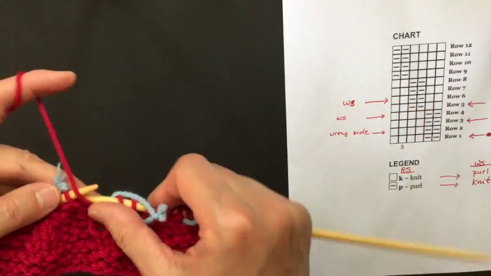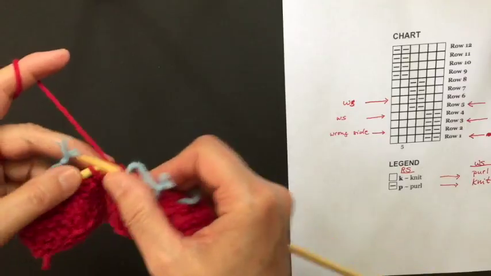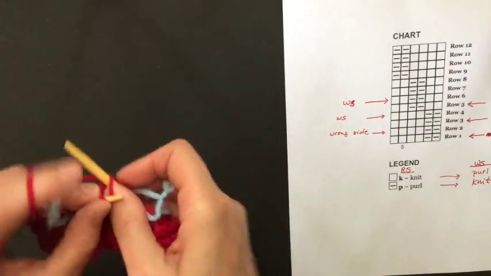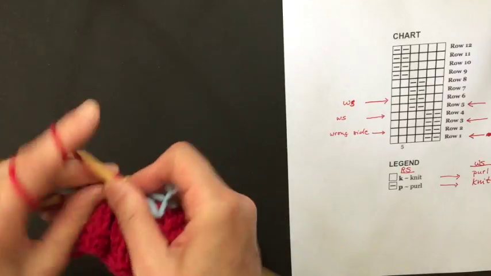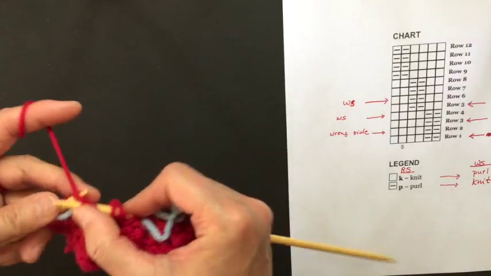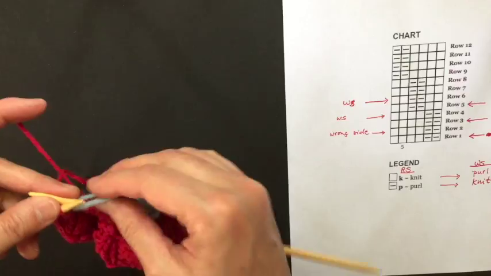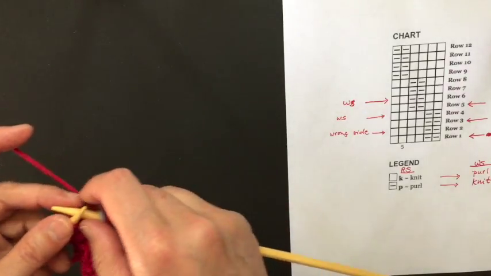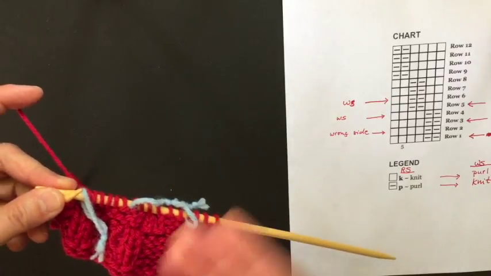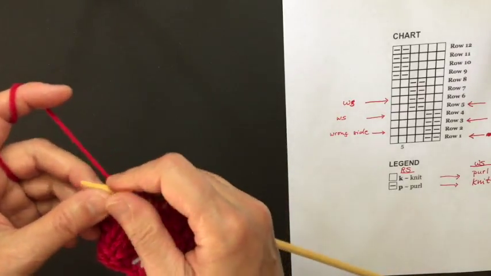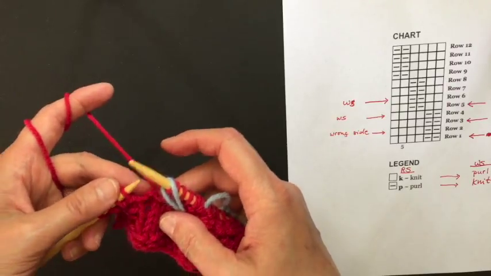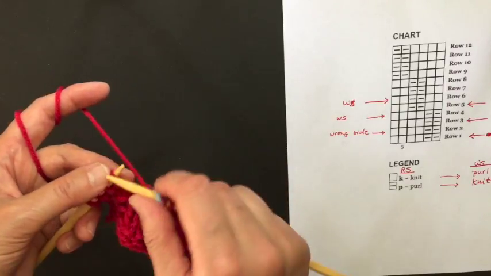Okay, so we will purl, purl, knit, knit, purl, purl. Okay, and I'm not showing it in English style because you know that if I am saying knit, knit, you just will do it in your English style. Okay, because I knit continental style.